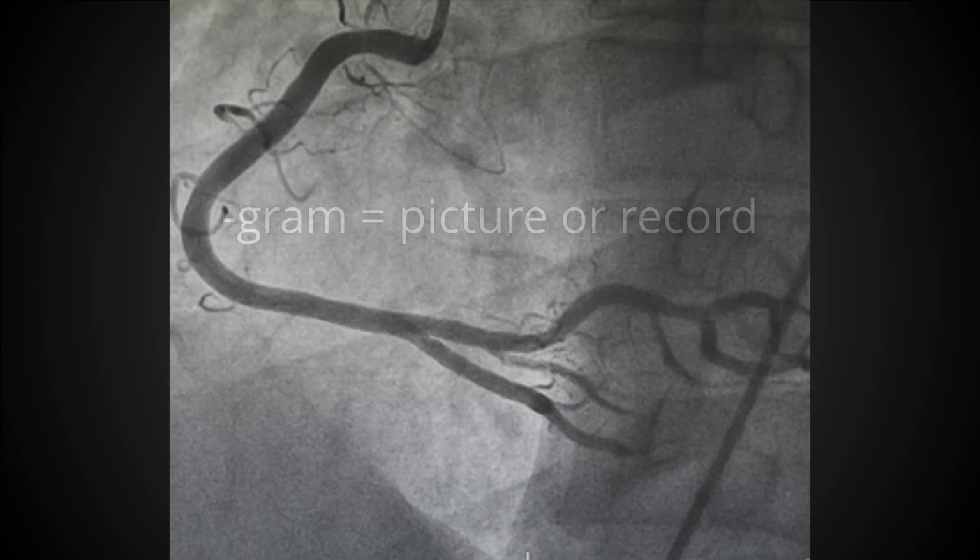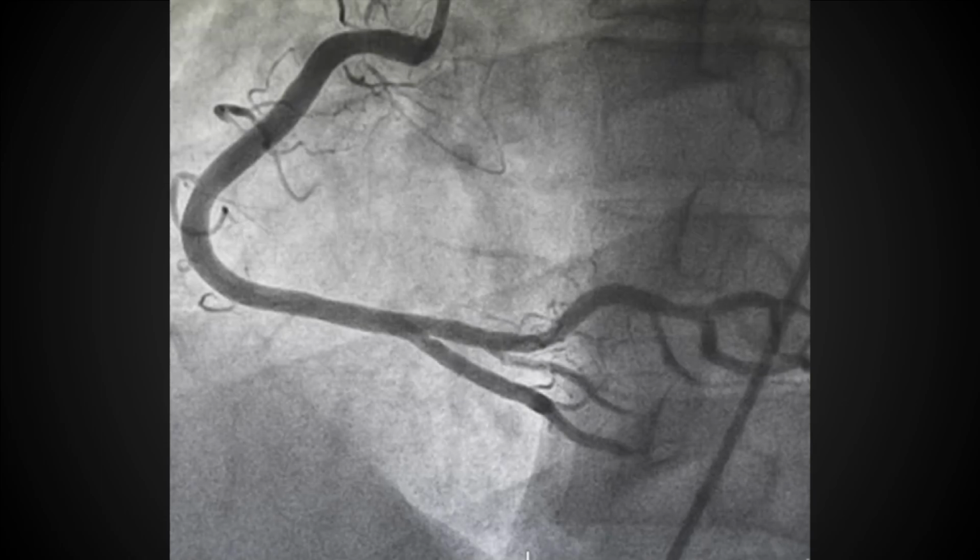Confusing terms are not exclusive to prefixes. Take the root words cyto and cysto. Cyto means cell, while cysto means bladder. It doesn't stop there. Take a look at these three suffixes: gram, graph, and graphy. Gram is a picture or record. This includes an angiogram, meaning a picture of blood vessels.